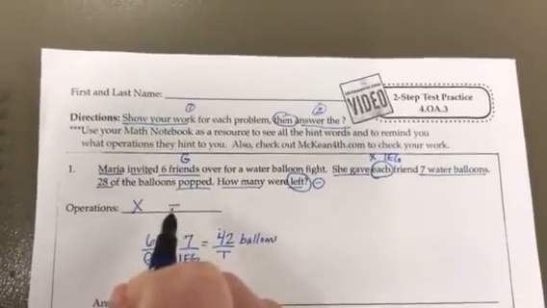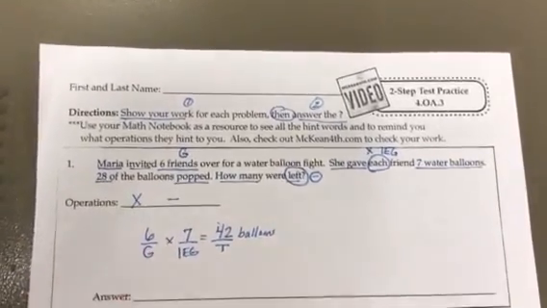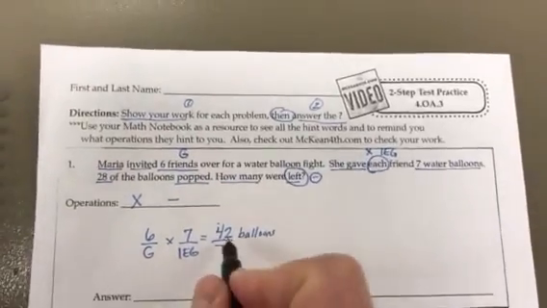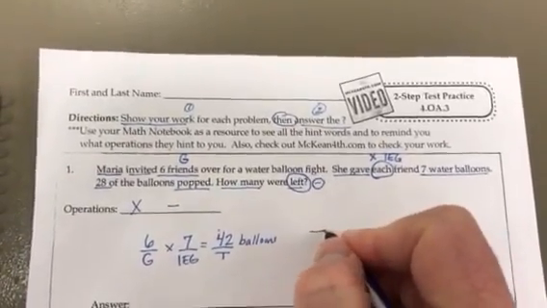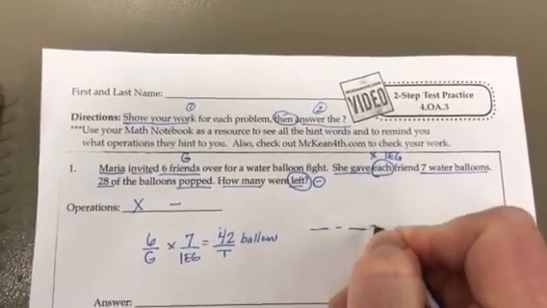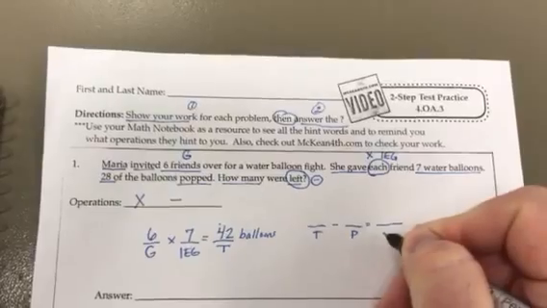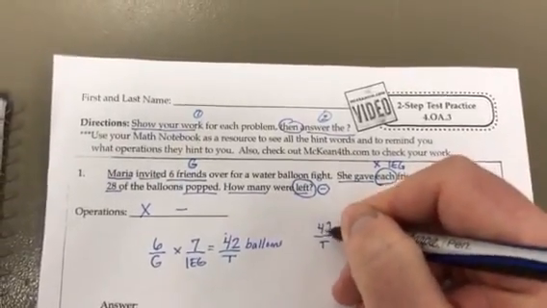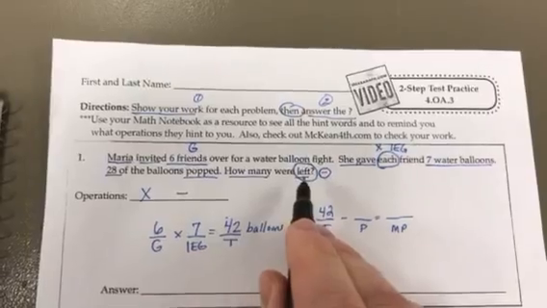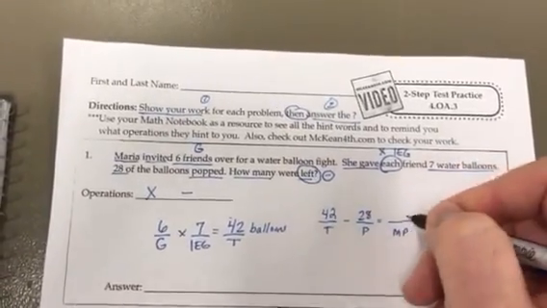Now we're on to the next step of the problem. 28 of the balloons popped. So how many were left? So here's my total that we have, and we need to do a subtraction problem. Total minus part equals missing part. And so we have 42 balloons right now, and we're going to subtract these popped balloons to find out how much is left.